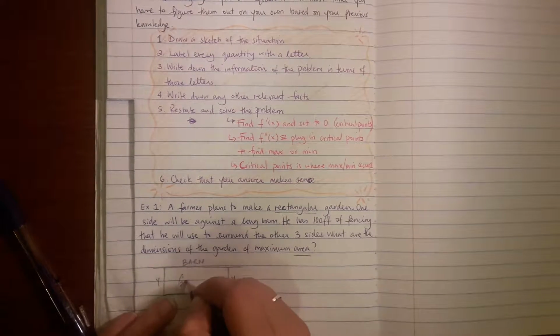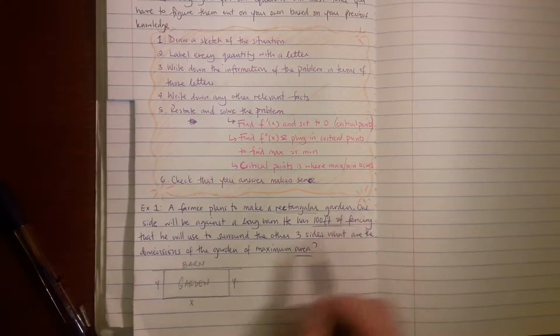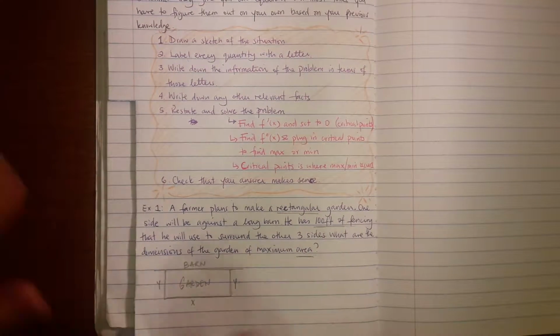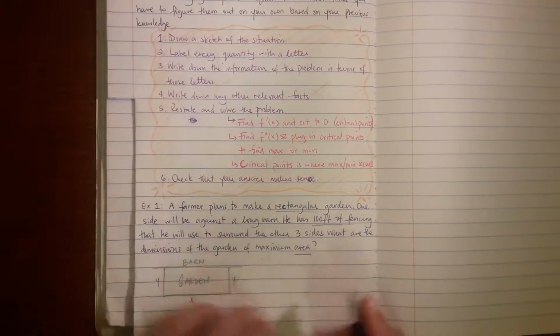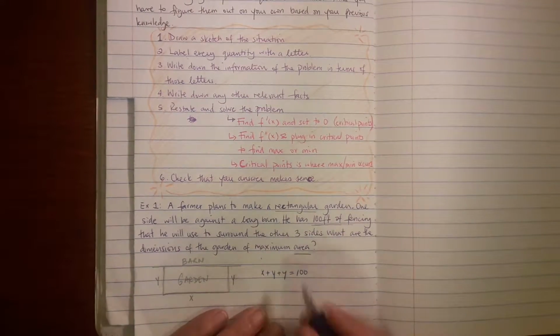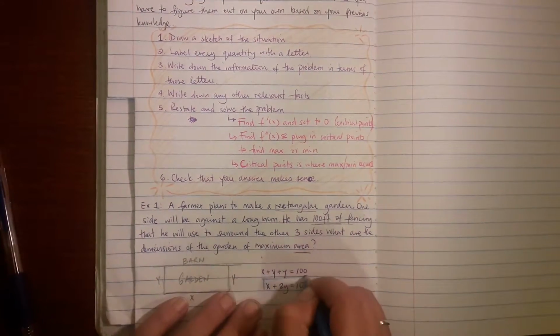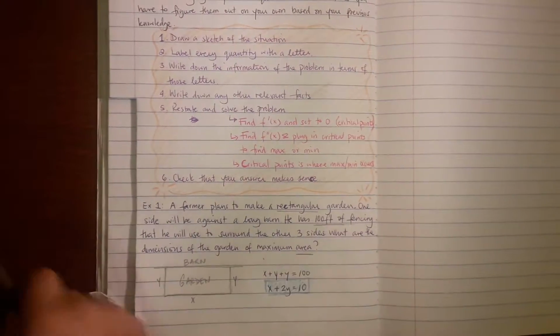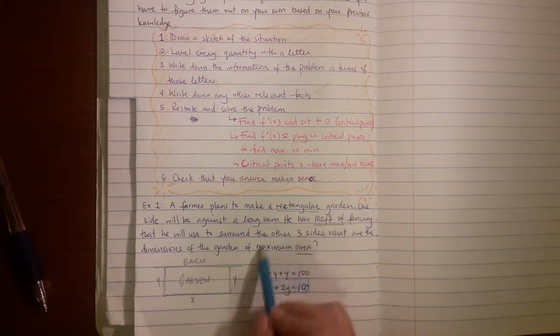So what are we saying? When we add all these sides up, it's going to equal 100. When we add the 3 sides that we're doing of the fence, it's going to equal 100. So we do X plus Y equals 100, because when you add 3 sides, that's going to give us 100. And that simplifies to X plus 2Y equals 100. Alright, so the question is, what's the maximum area?